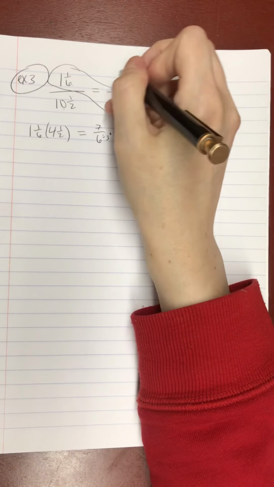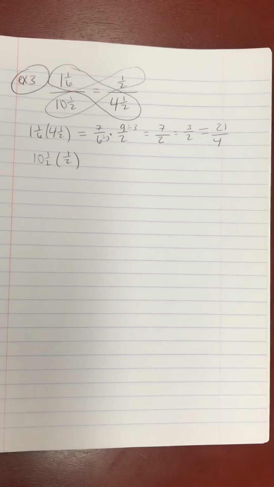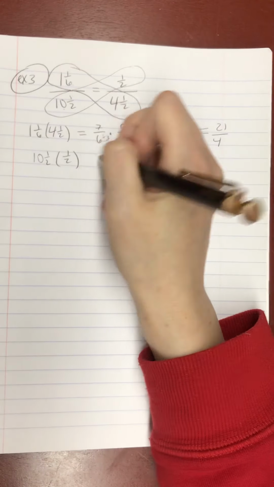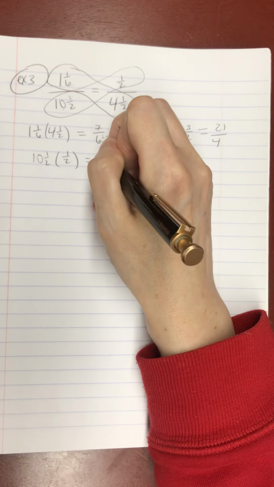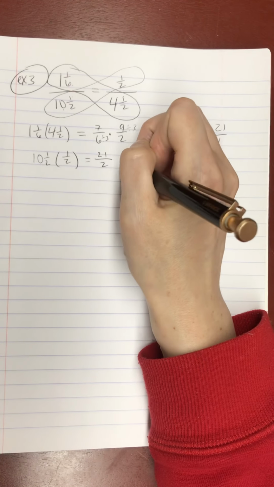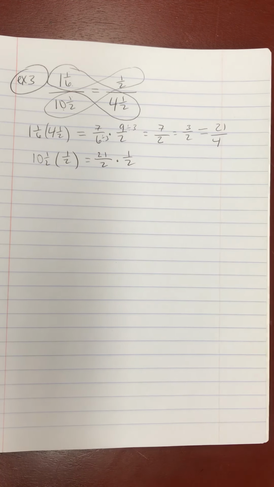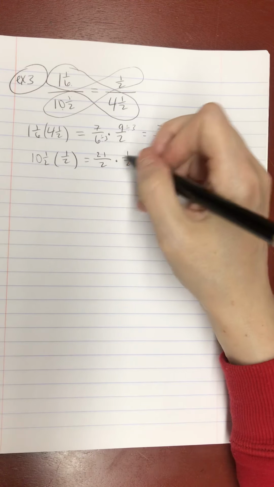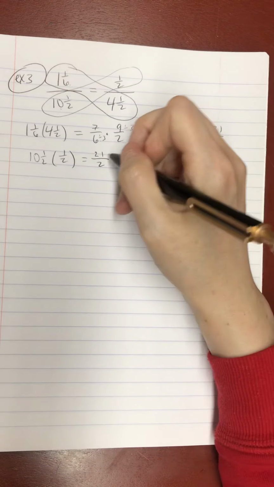And then I'm going to do my other diagonal, 10½ times 1/2. So this one turns into 2 times 10 is 20 plus 1, 21 over 2 times the 1/2, which is already in proper fraction form, which is really nice. And so now there's nothing I can do to cross simplify. So I'm just going to multiply straight across the top and bottom.